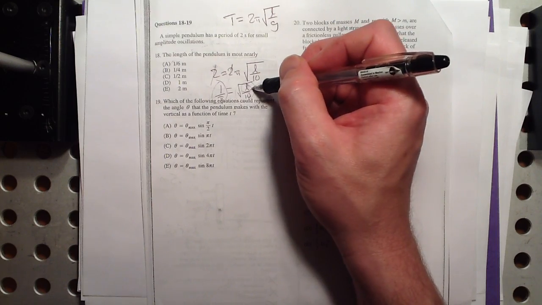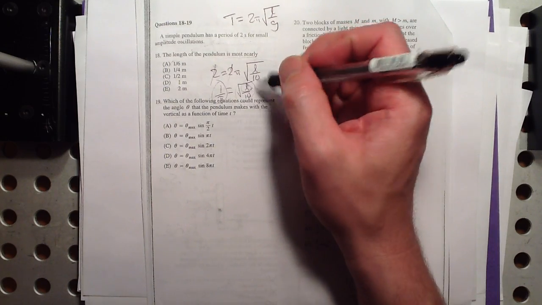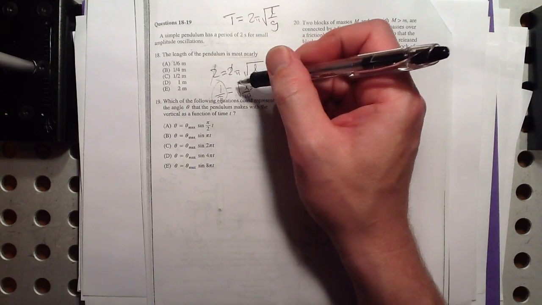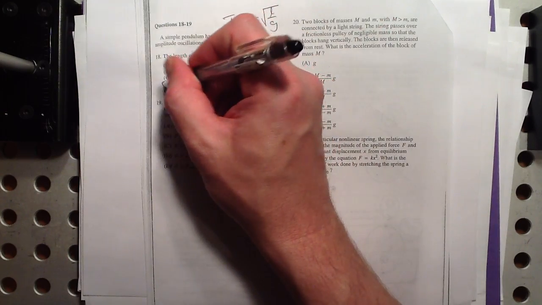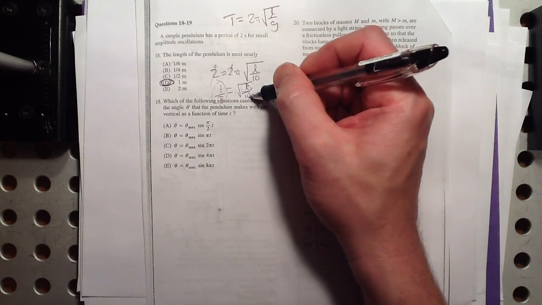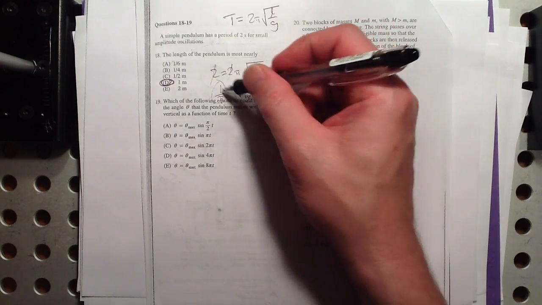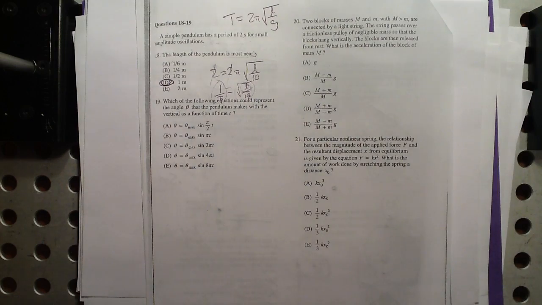So I think L is going to be close to 1. You'd have to do a little approximating there, I guess, but the 1 works best, right? Because the square root of 1/10, well, 1/9 would be 1/3, and pi is pretty close. 1 over pi is close to 1/3 too.